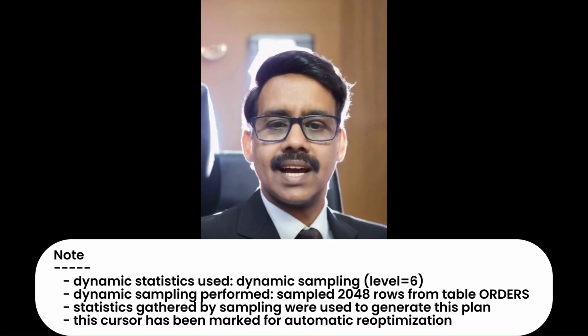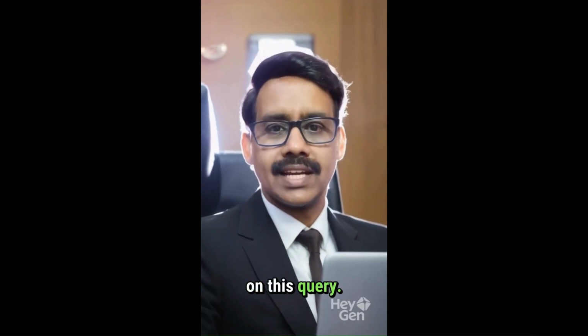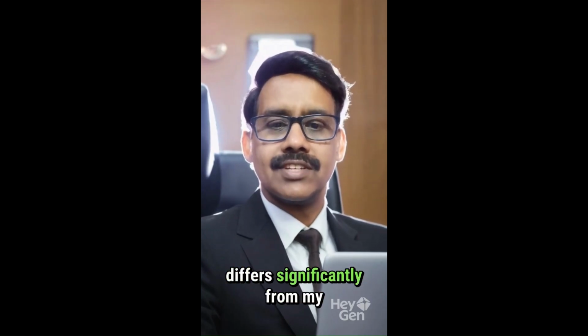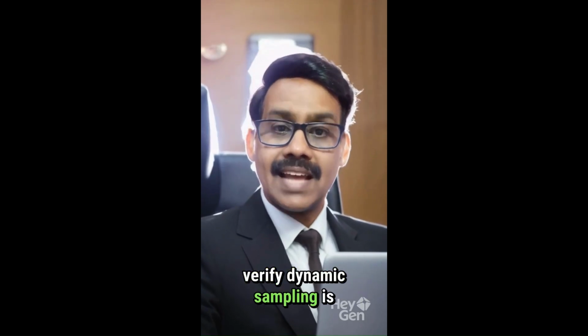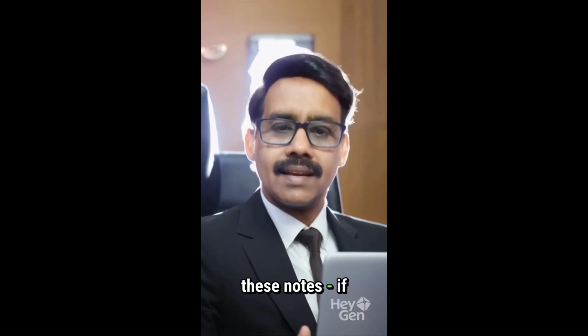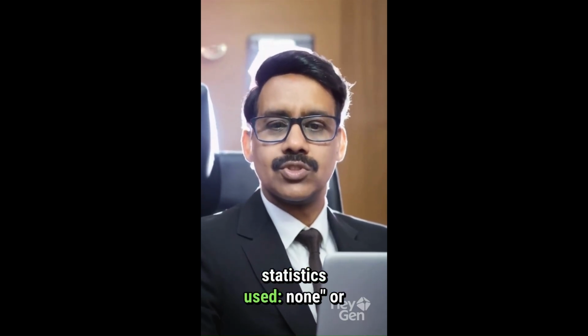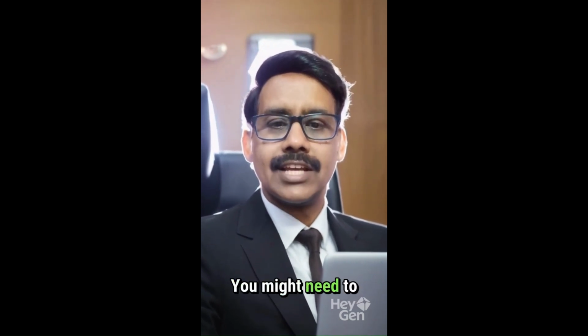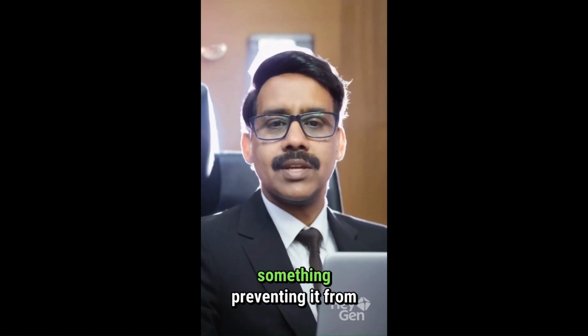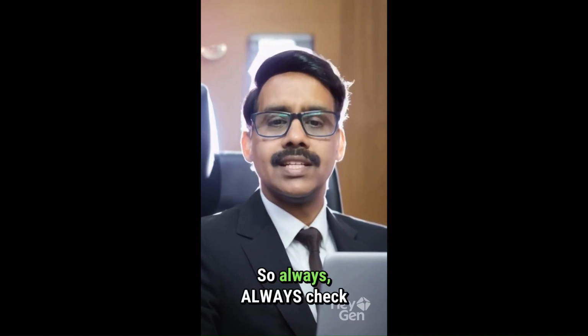And check out that last line. This cursor has been marked for automatic re-optimization. Oracle is saying, I'm going to keep an eye on this query. If the actual execution differs significantly from my estimates, I'll re-optimize it. This is how you verify dynamic sampling is working. If you don't see these notes, if it just says dynamic statistics used: none or doesn't mention dynamic sampling at all, then it's not happening. You might need to increase your sampling level or check if there's something preventing it from sampling. So always check the execution plan notes. Don't just assume dynamic sampling is working, verify it.